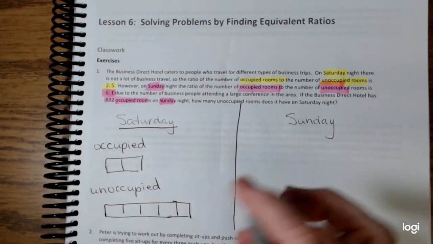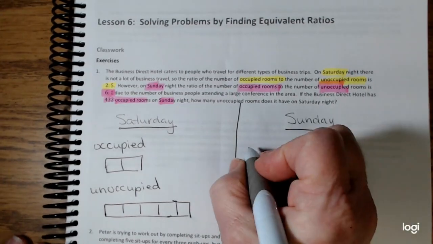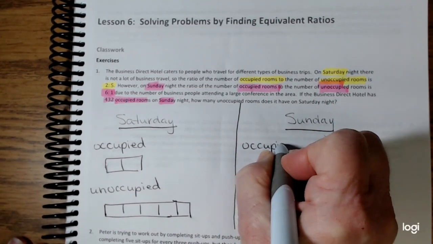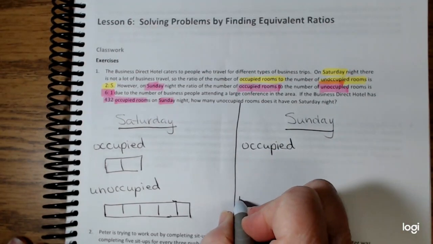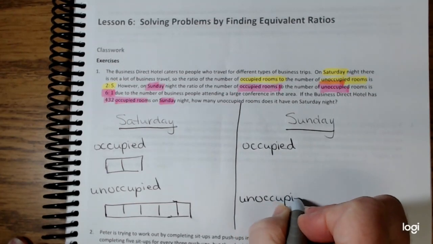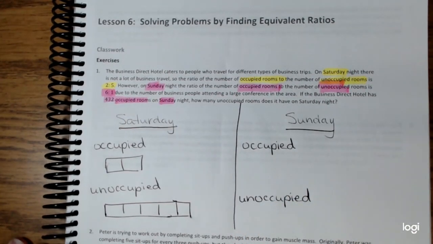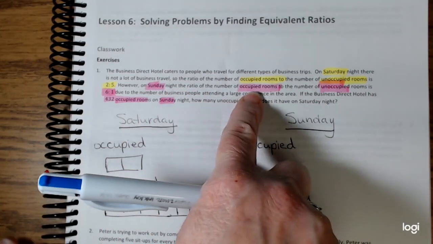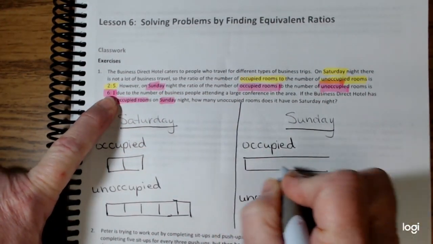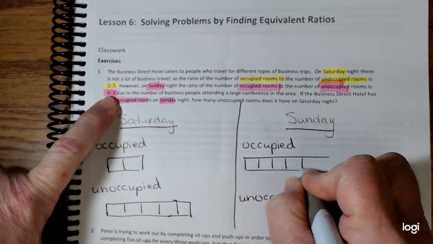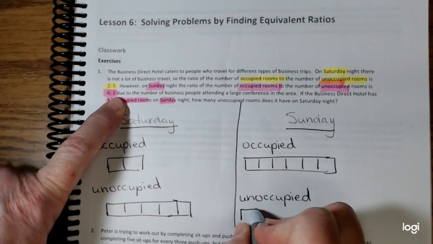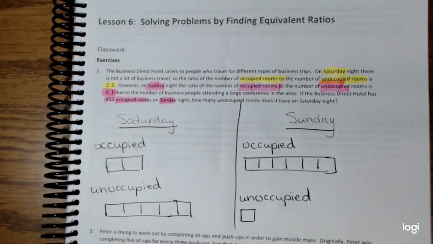Now we're going to do the same thing for Sunday. So let's go over here and do Sunday. Same labels. Occupied rooms and unoccupied rooms. Can you go ahead and make your tapes for me? Let's look at Sunday. Occupied rooms is 6. And unoccupied is 1. Big difference. Big difference. Look at that.